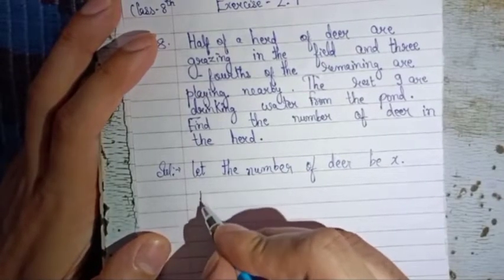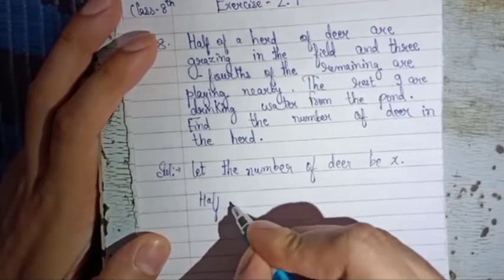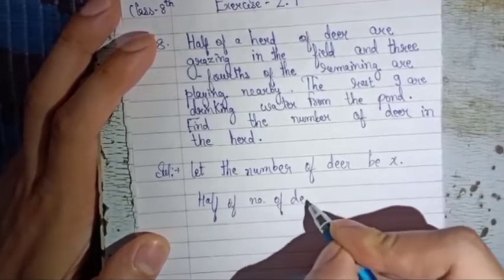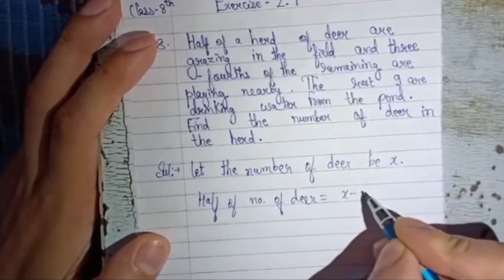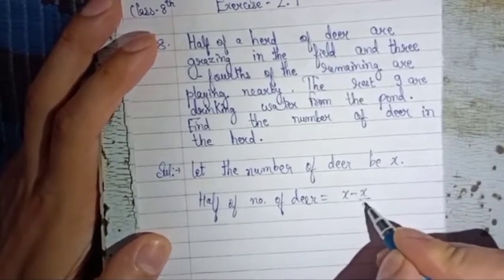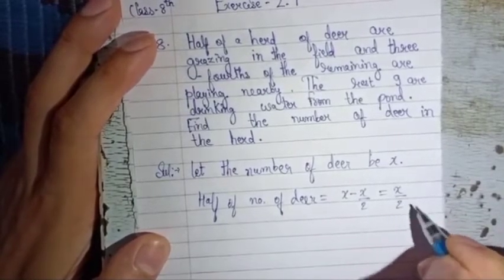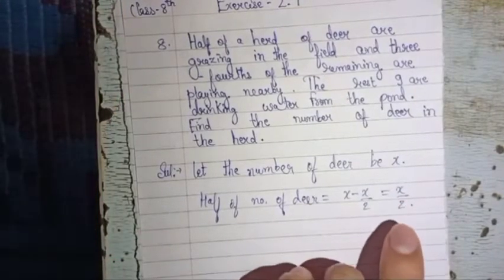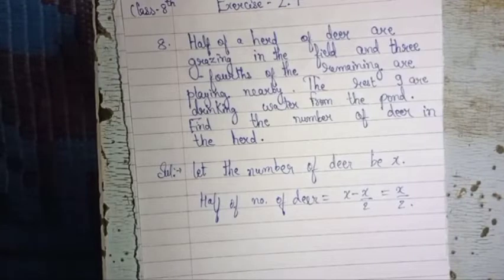So half of the number of deer is X upon 2. Suppose X is the total, then its half will be X upon 2.